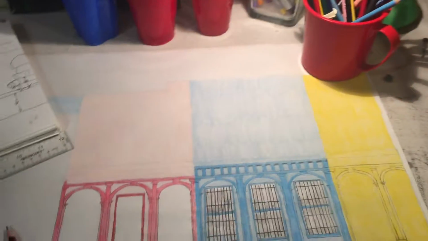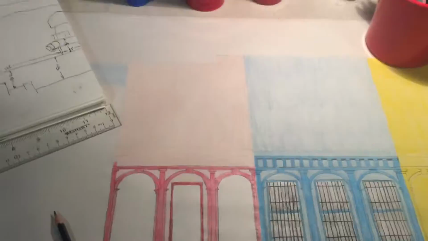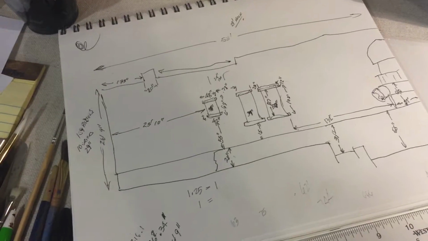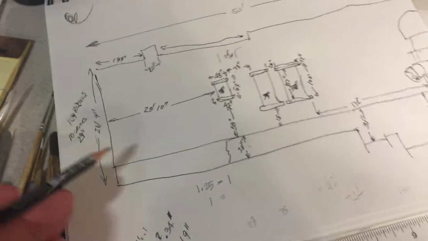Okay, so I'm going to show you a couple of projects that I have going on right now. This project right here, I'm in the middle of the drawings for a mural that's going to be happening in Uptown Toledo. Here's the drawings of the wall, and you can see the measurements here.